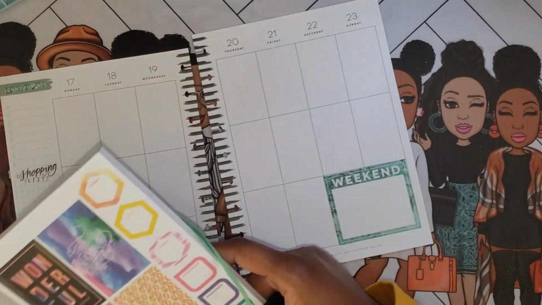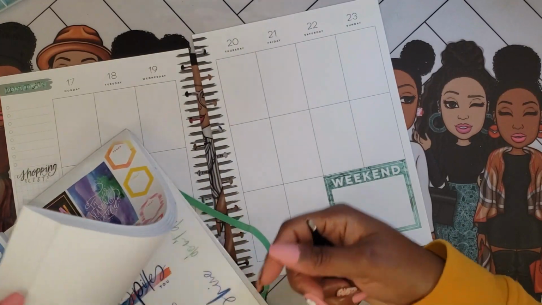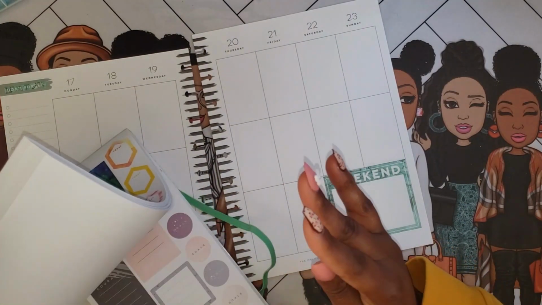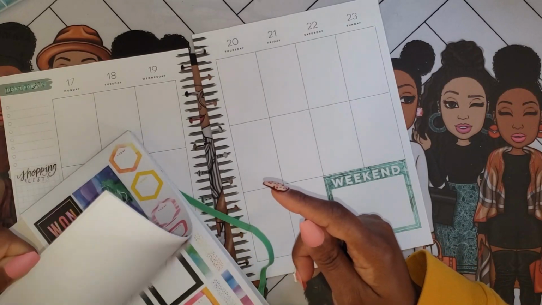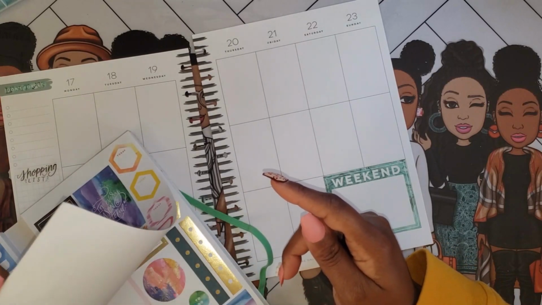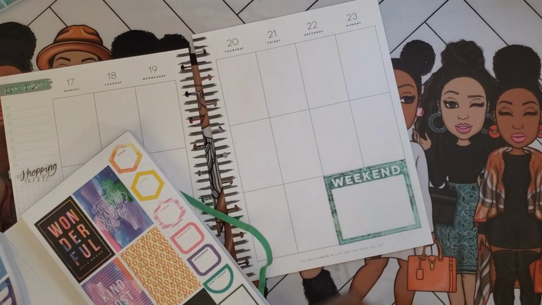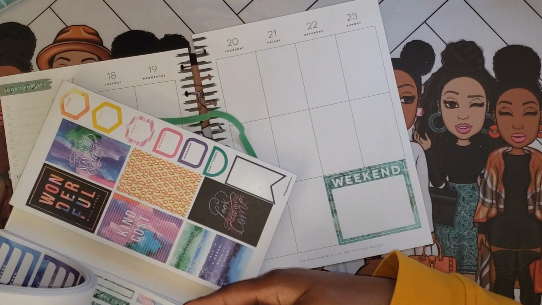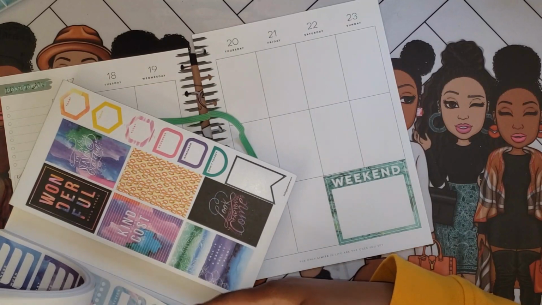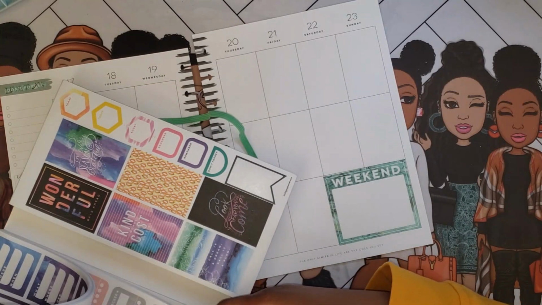And I'm going to try, the goal is to use all the stickers out of here. So I want to steer clear of the decorative stickers because that's not what this is for. But it is an example of how you can be decorative and functional all at the same time. So I was looking at the habit trackers, but I'm trying to find habit trackers that'll match that green that I've already put down.